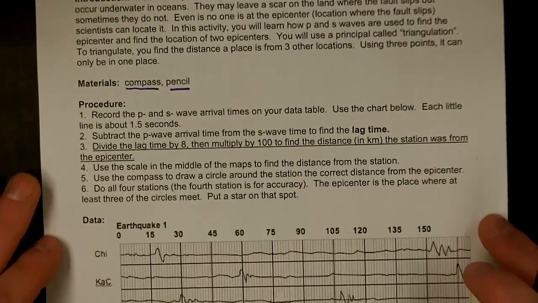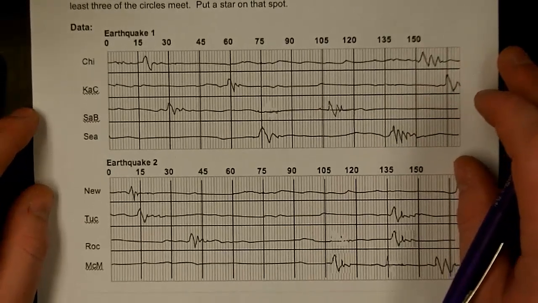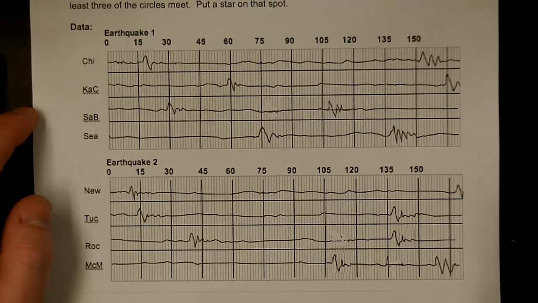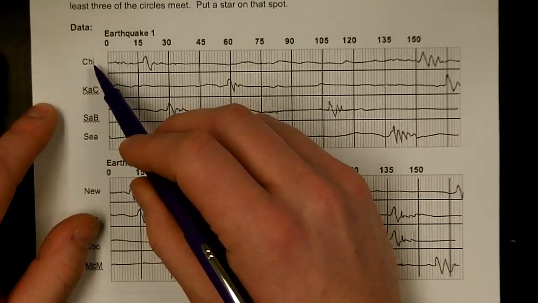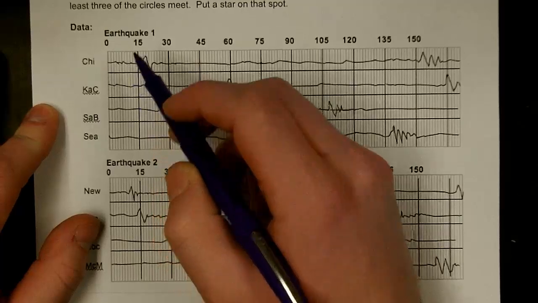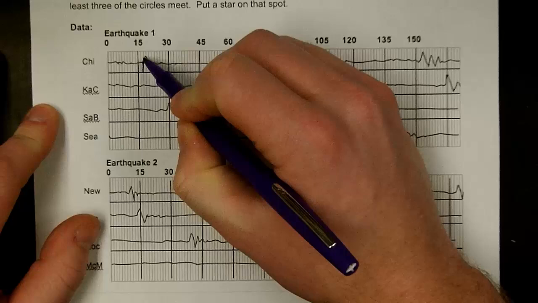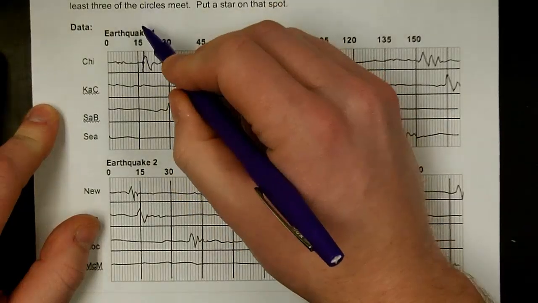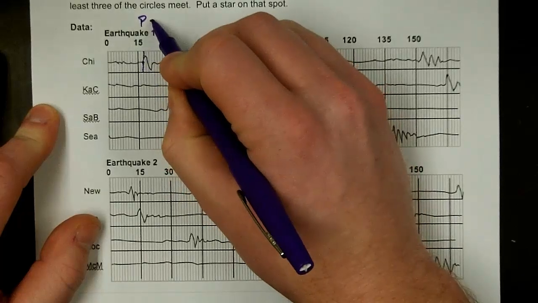So, first step, we take our seismographic data. These are the seismograms that read out from the seismograph, and we're using this to try and figure out the distance to the epicenter. We're going to look at Chicago's data first. We'll go all the way through Chicago so you can do it on your own after that. I look for the first vibration of my earthquake. That first vibration we know is going to be the P wave, and the P wave shows up at 18 seconds.